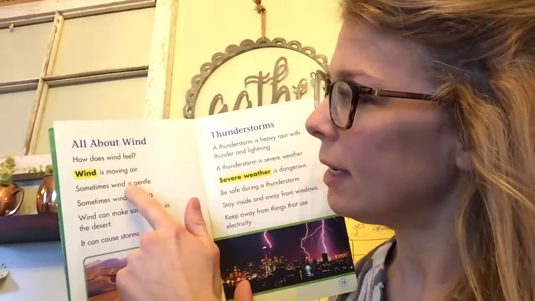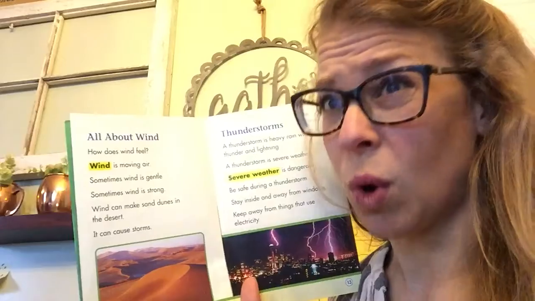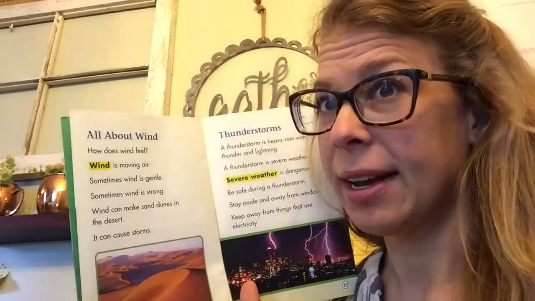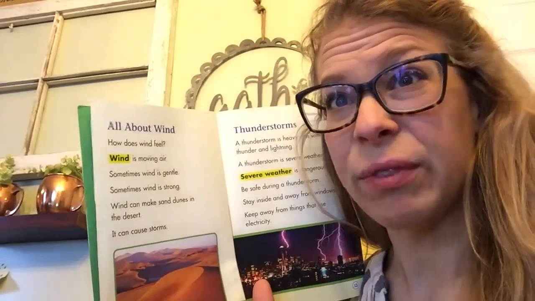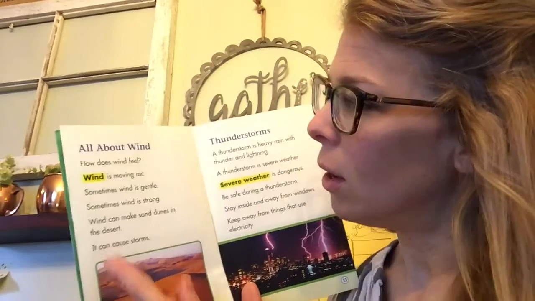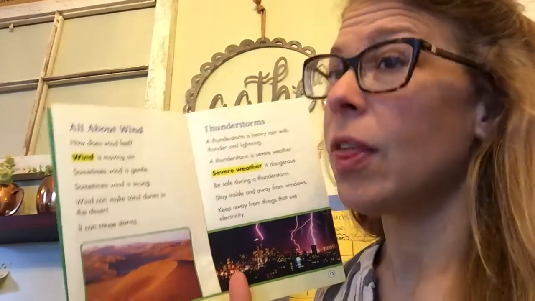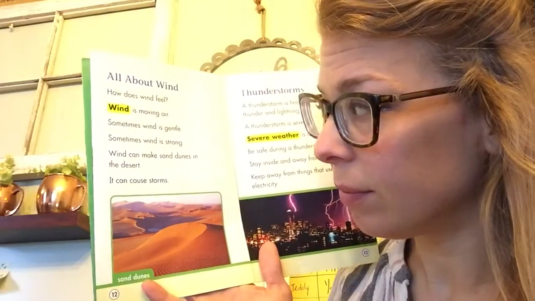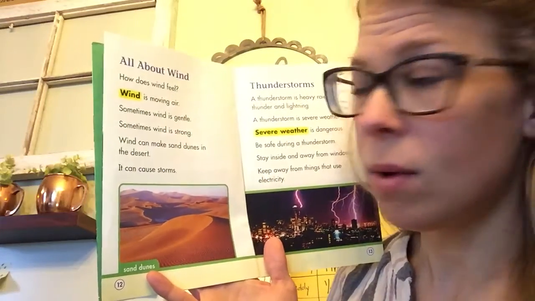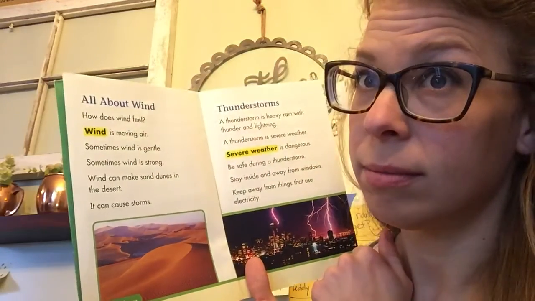Sometimes wind is gentle. Sometimes wind is strong. I had to fly a kite the other day, and the wind was so strong, the kite almost couldn't fly. Wind can make sand dunes in the desert. That's why there's a desert here. The wind blew all that sand. That's cool. It can cause storms.